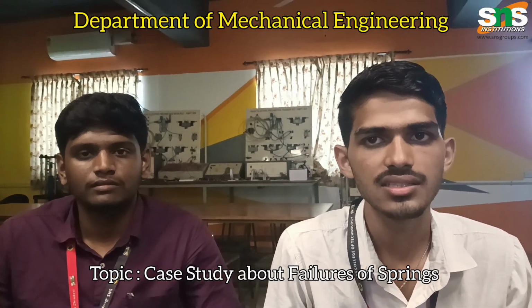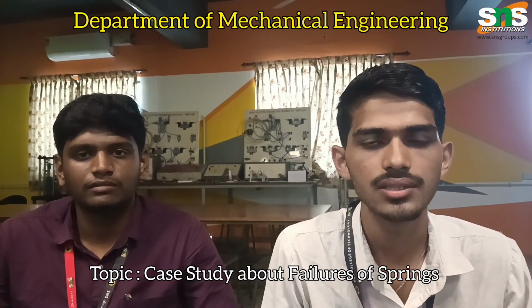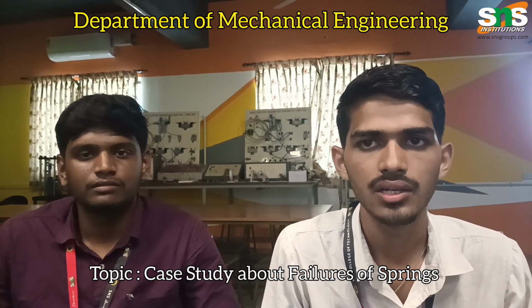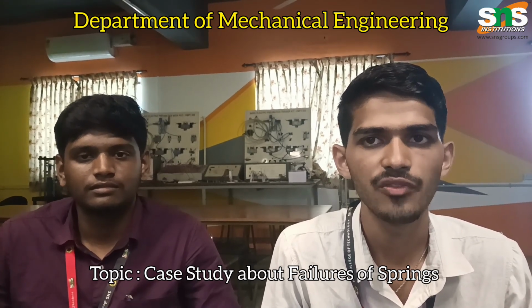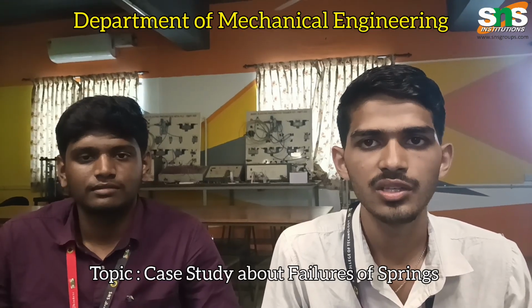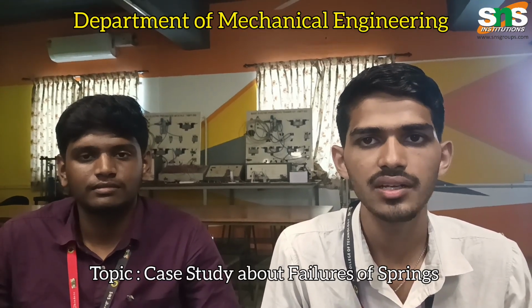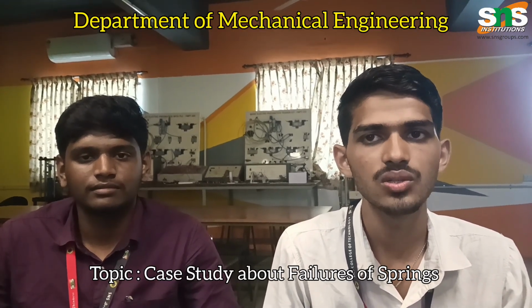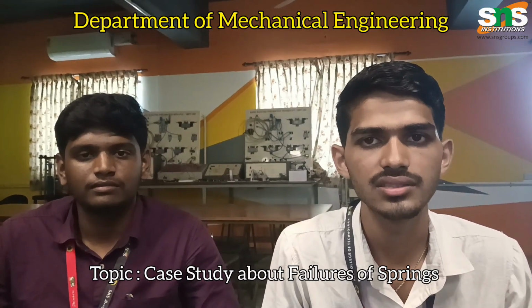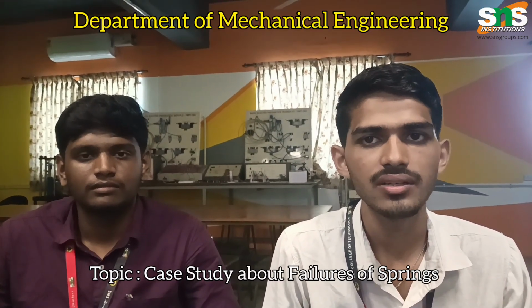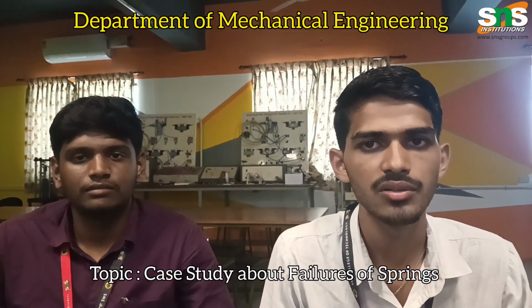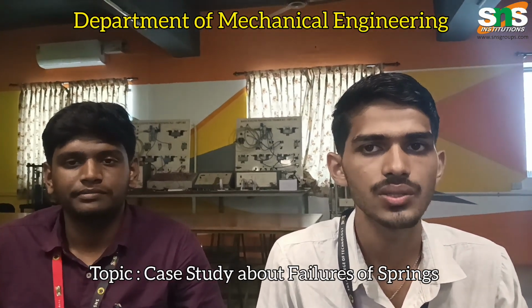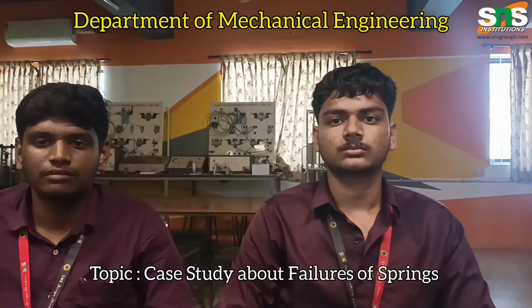Other factors such as corrosion due to moisture and overloading gradually broke the spring. Poor heat treatment and manufacturing also contribute to spring failures. When a spring fails, it leads to poor shock absorption, vehicle imbalance, and damage to other mechanical components.